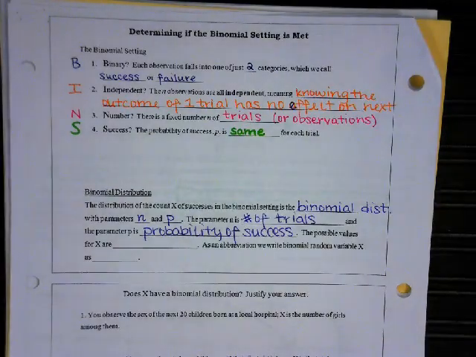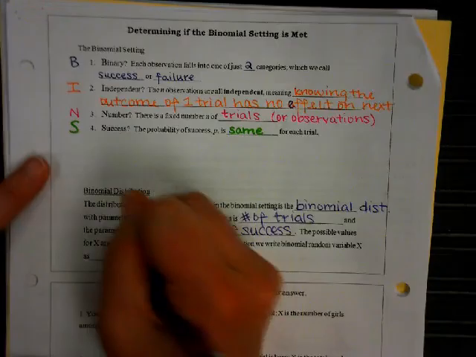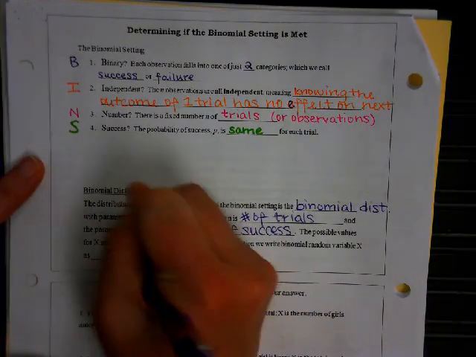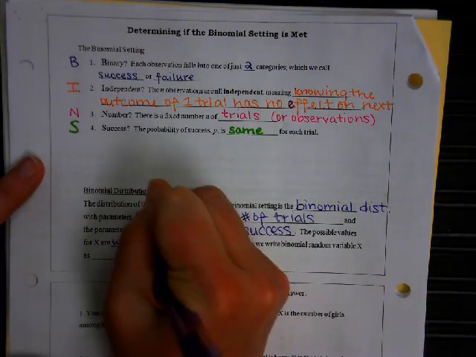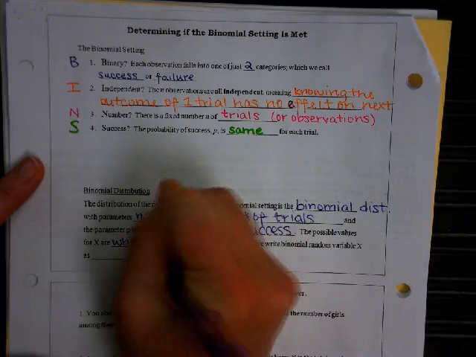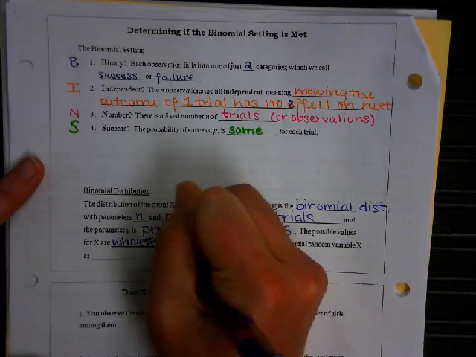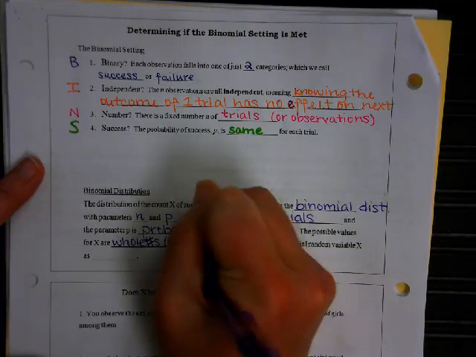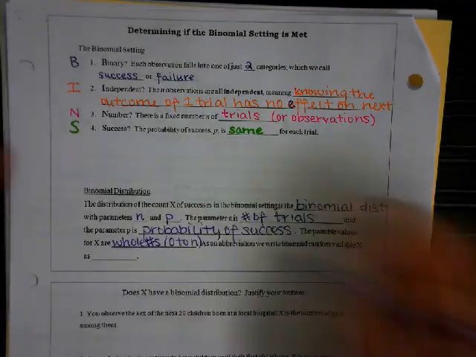The possible values for X are whole numbers from 0 to n. Because n is the number of trials we have, so that's where X stops.